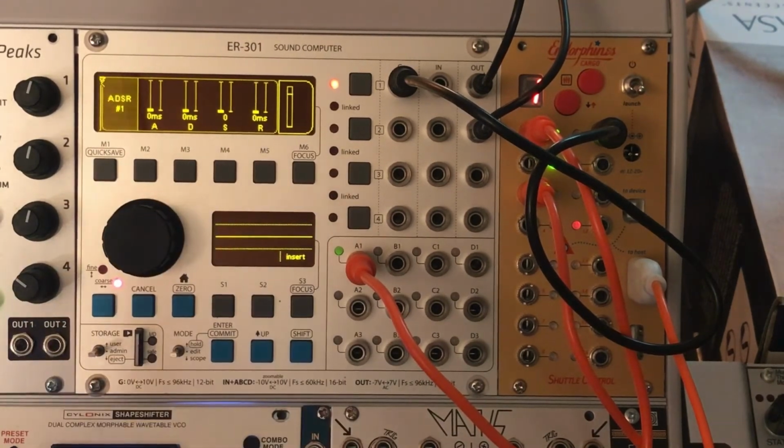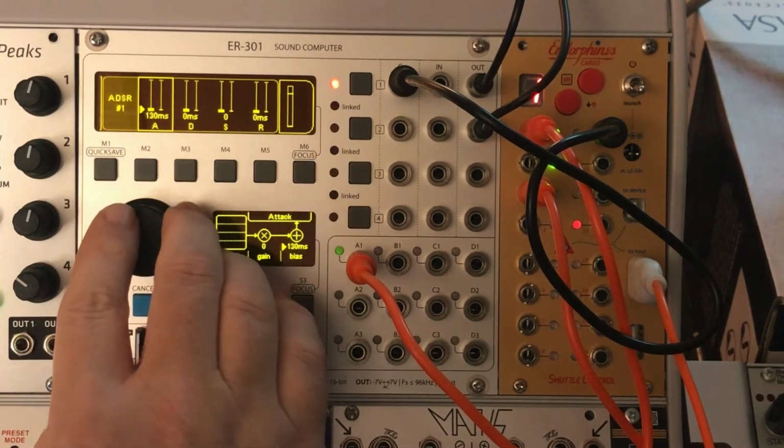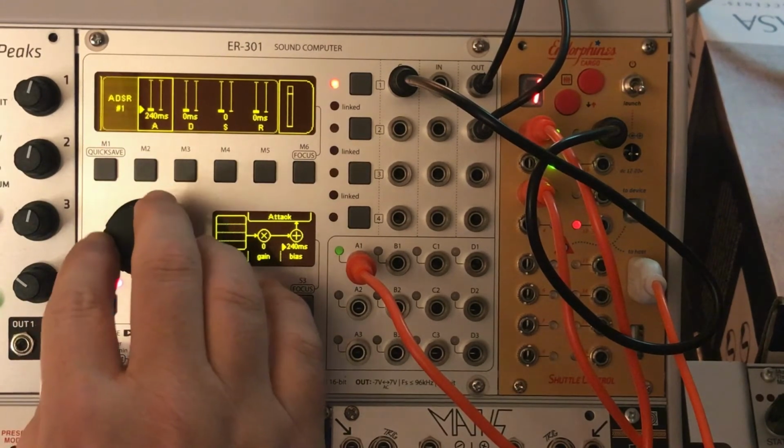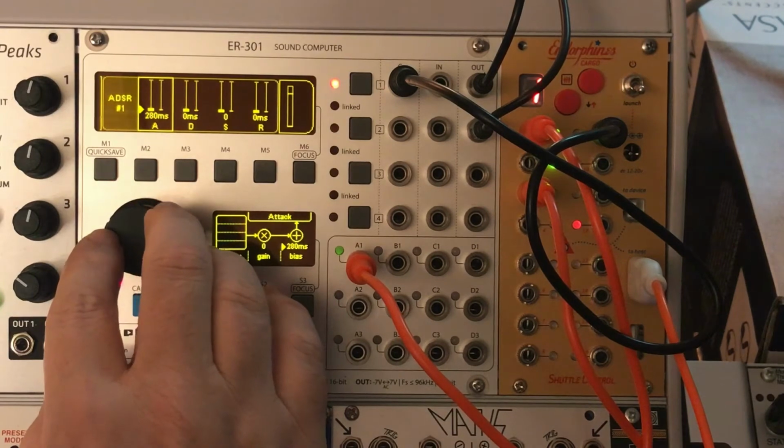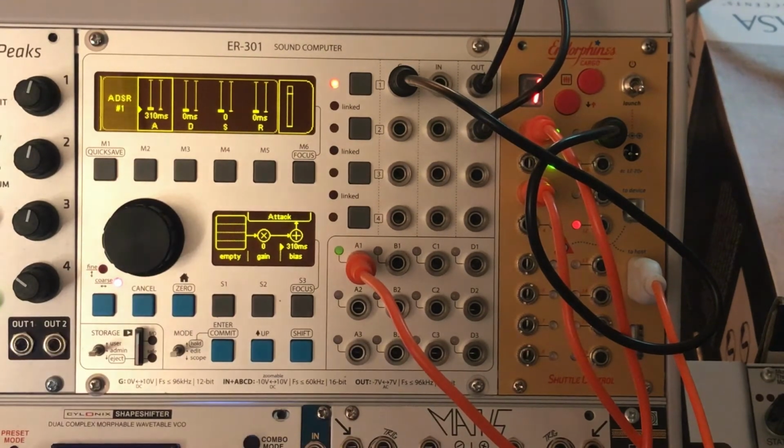And I think I probably want this ADSR here to be... I kind of jotted these values down before just to make the video go faster. But when I was making this, I just adjusted them on the fly and tweaked them as I went, listening to the sound. We're going to start this at 310 milliseconds.